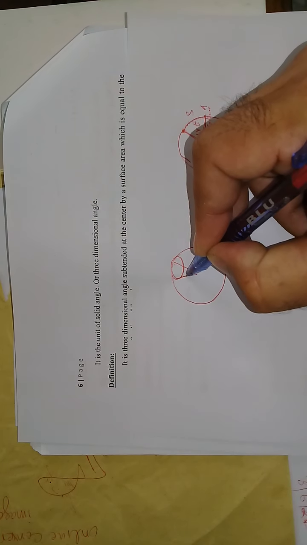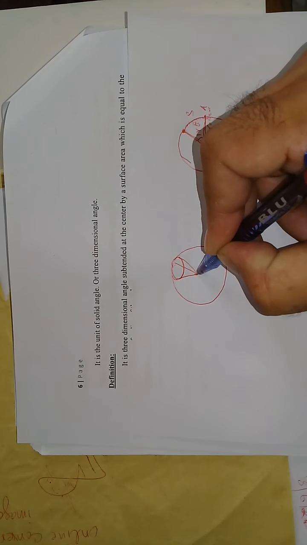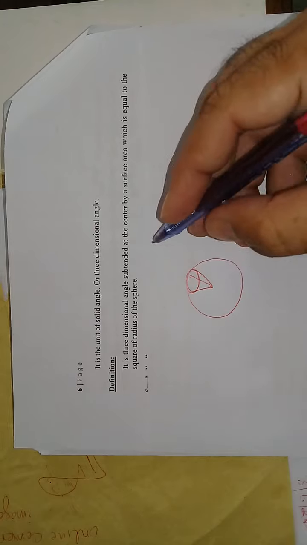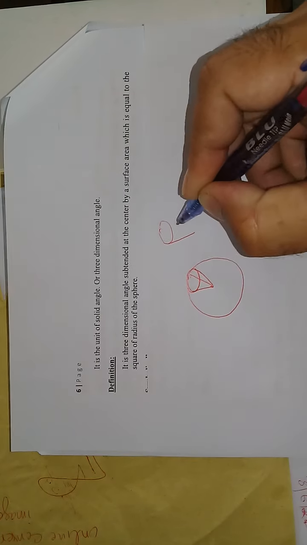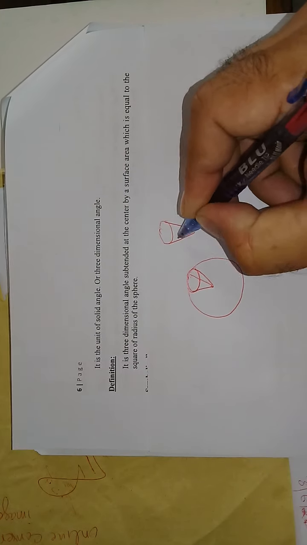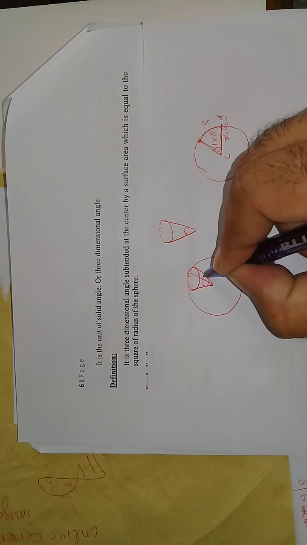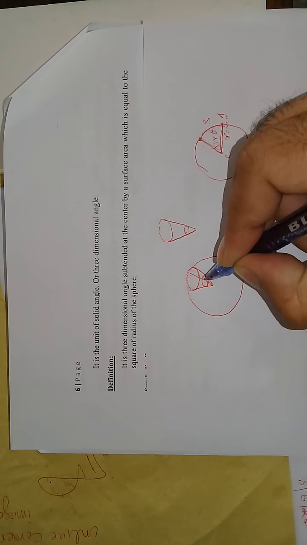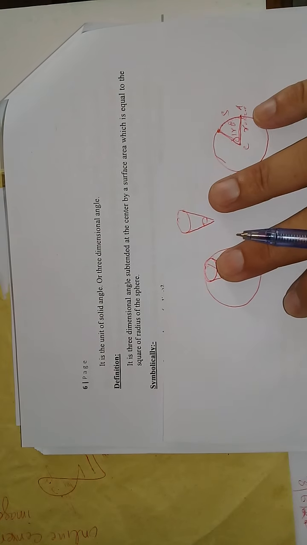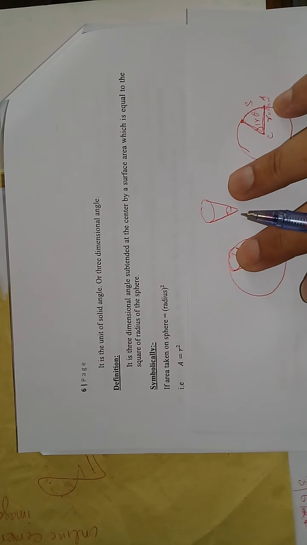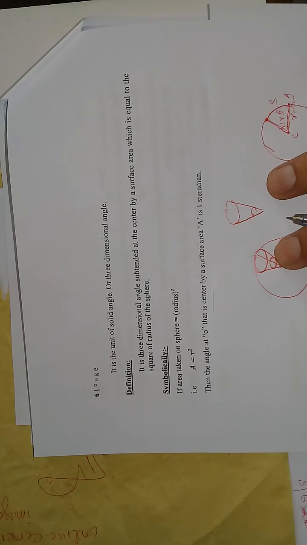So you will cut in such a way that it is attached to the center of the sphere, and you will have in that way a cone, just like a funnel. So this angle is known as 1 steradian.